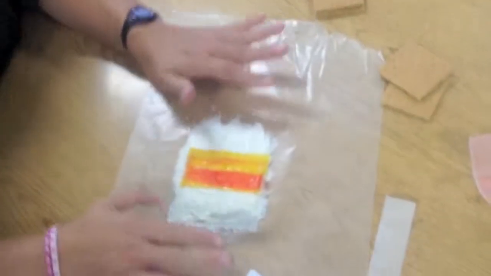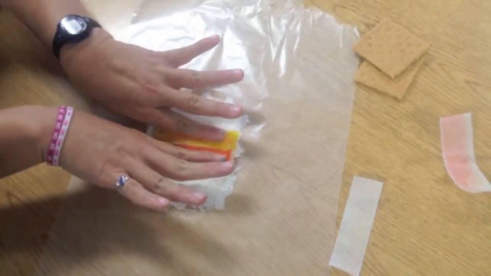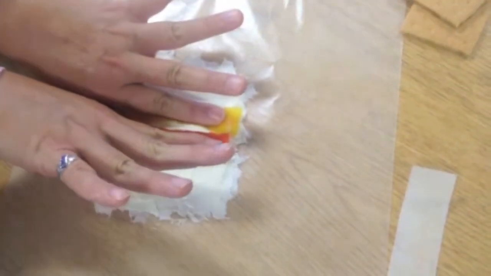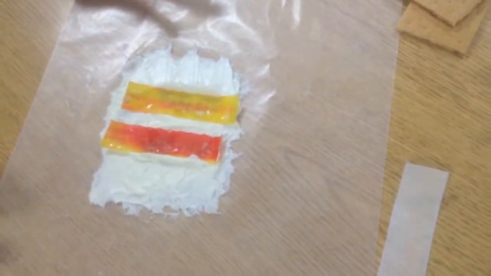These two fruit roll-ups represent two oceanic plates. As they diverge, they move down and outwards from each other. Molten material comes out from in between the plates.